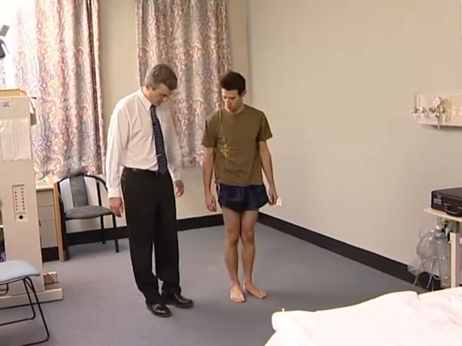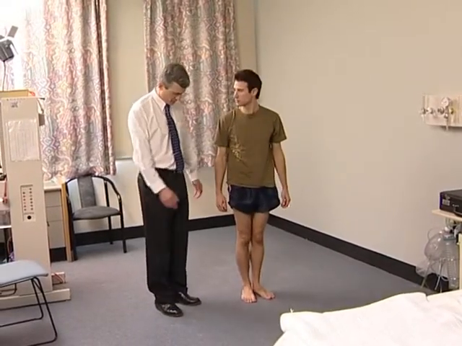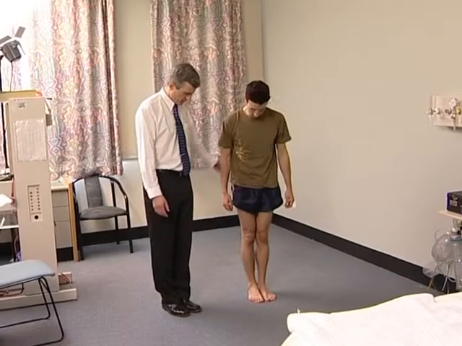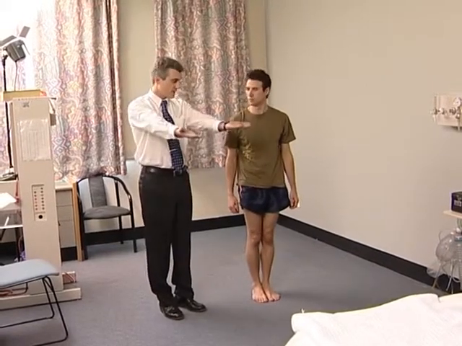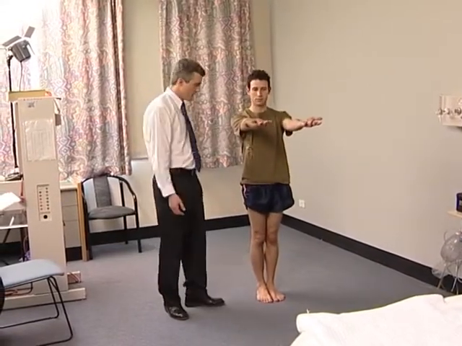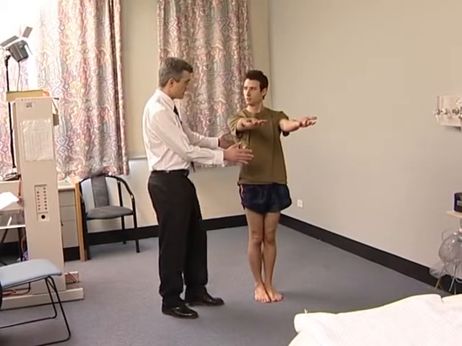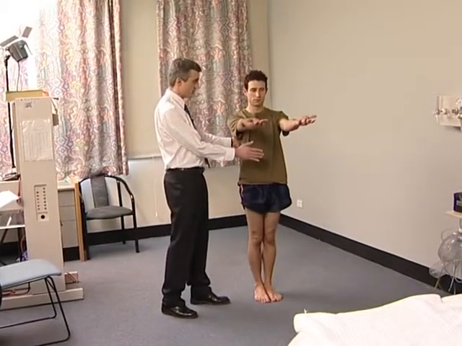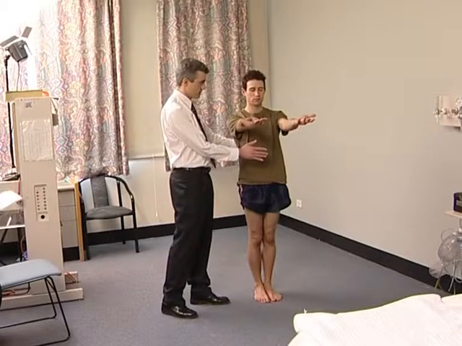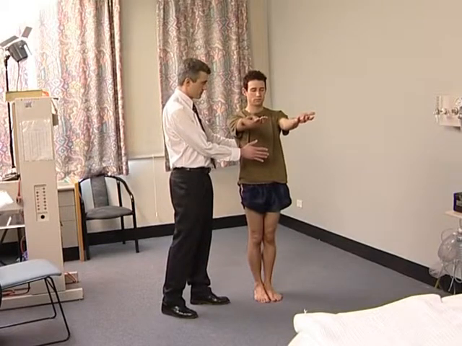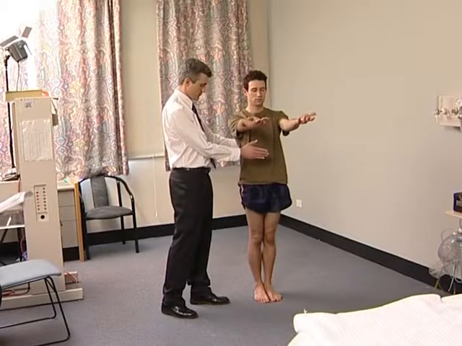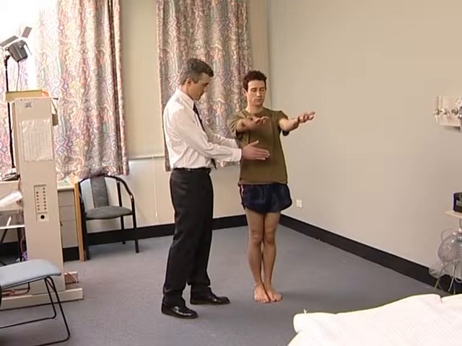Stand close enough to the patient to steady him or her if necessary. Put your feet completely together like that. Good. And your hands straight out like that with the palms up. Now I'll be close in case you become unsteady. Slight swaying is normal, but marked unsteadiness when the eyes are open suggests cerebellar or vestibular disease. Romberg sign is positive if unsteadiness increases markedly when the eyes are closed.